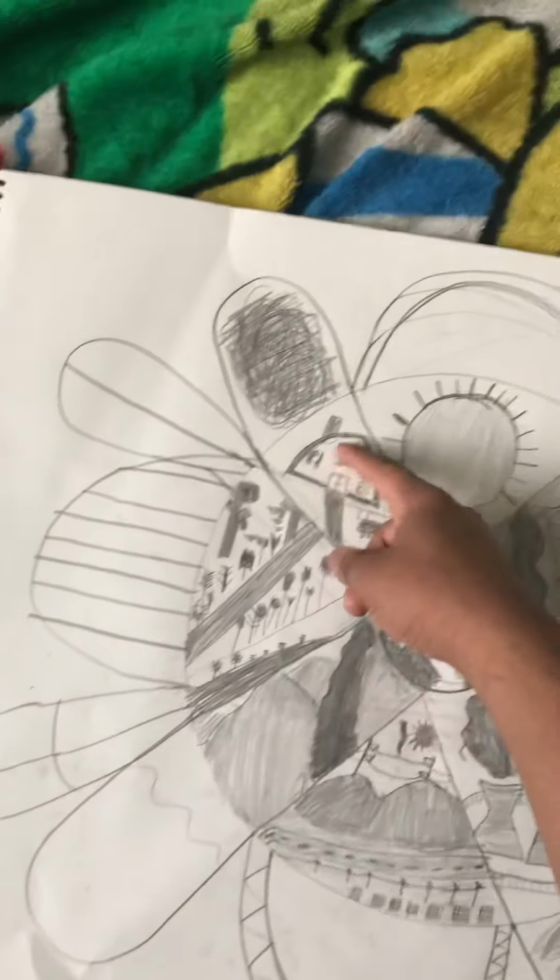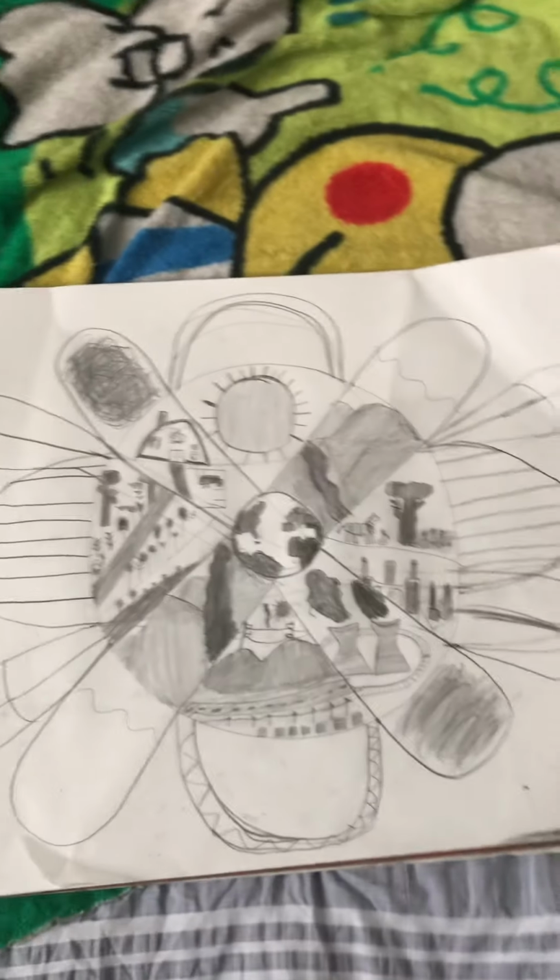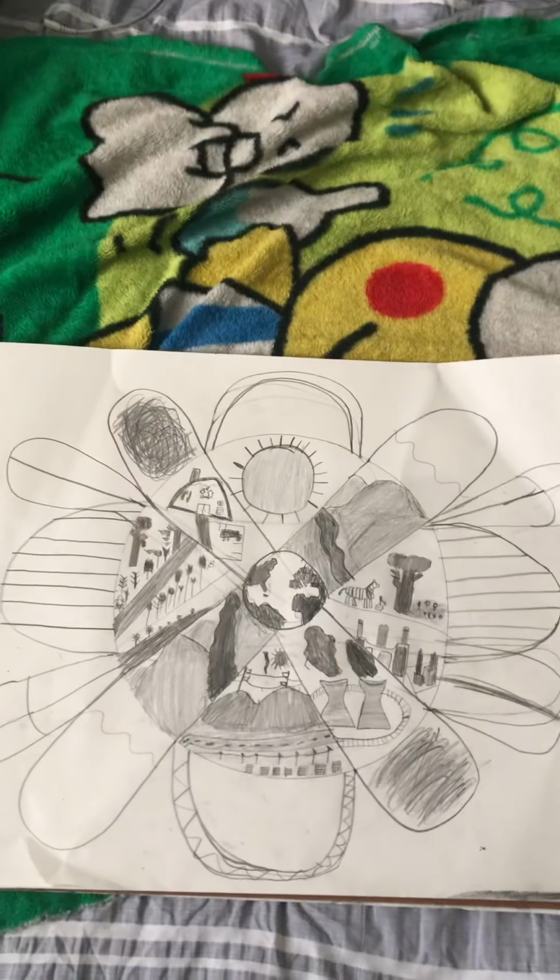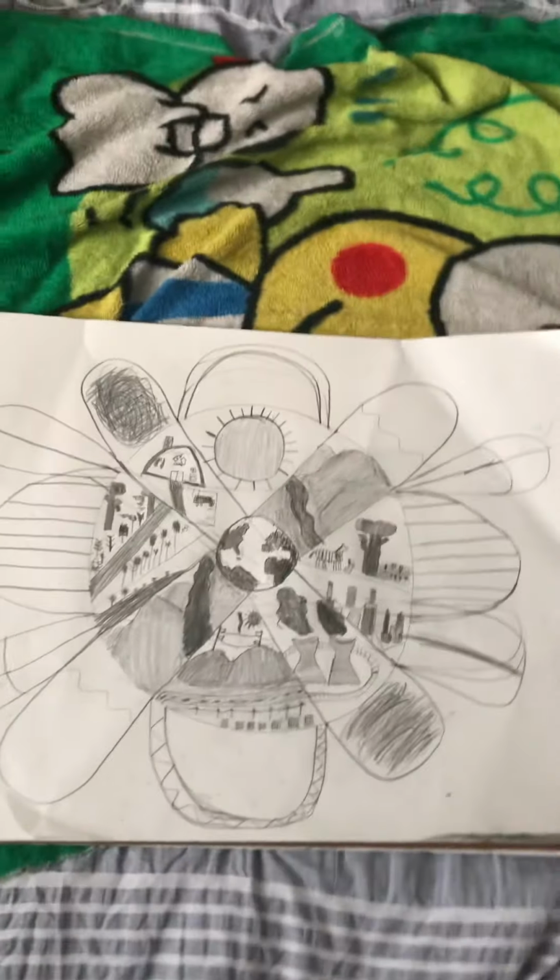In fact, this is the recycling center right here. It definitely shows the importance of how we should clean our world, clean our earth. So yeah, this is basically what I have to show you for all my four drawings.